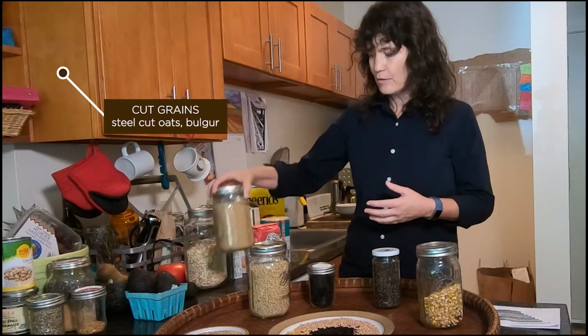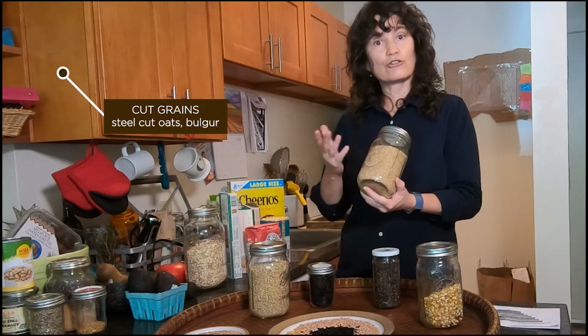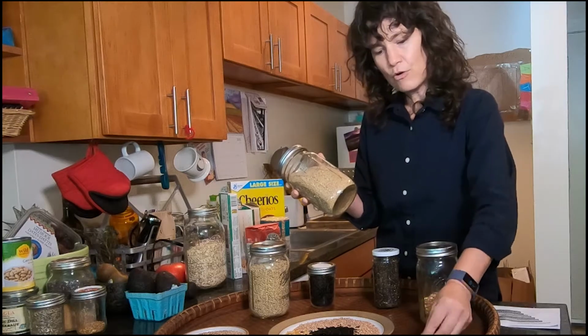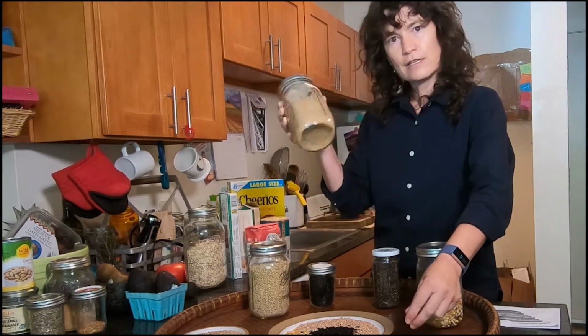Another cut grain would be bulgur. Bulgur is a cracked wheat. So this bulgur is a little bit processed compared to the whole form, the wheat berry, which is where this comes from.